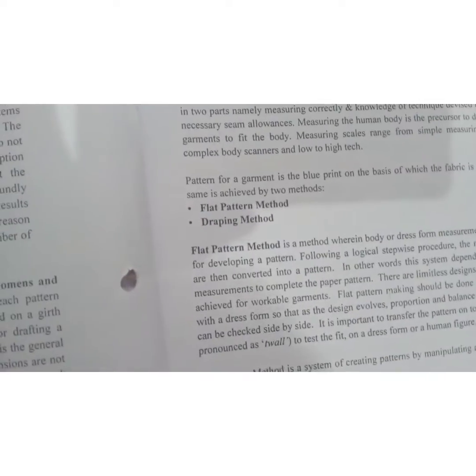So here, what is pattern making I mentioned, and the two processes: one is flat pattern method, another is draping method. Flat pattern method means you have to take the measurements one by one, like shoulder, armhole, bust line, waistline, and hip line, and you have to draft. Measurement-wise you have to put it down.